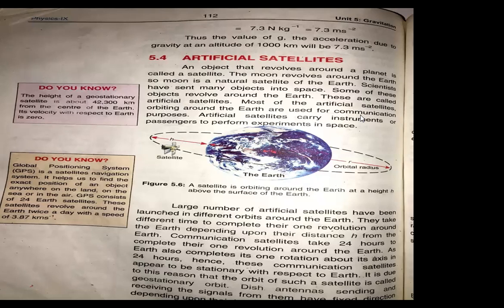So artificial satellites are sent into space. They revolve around the Earth. They carry passengers. They carry instruments. So these are called artificial satellites. So look at the figure.